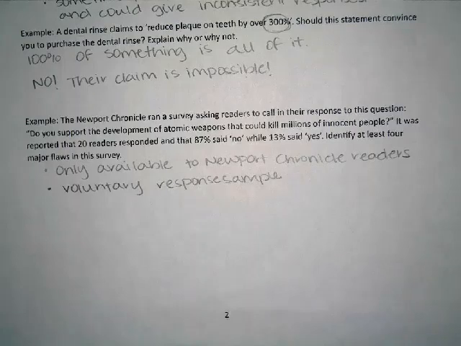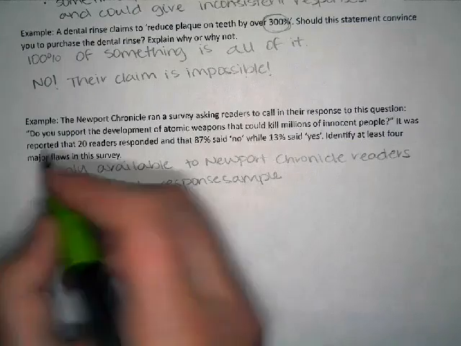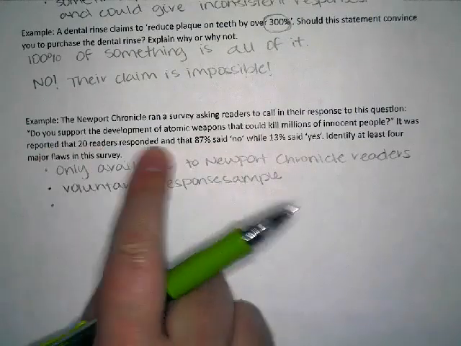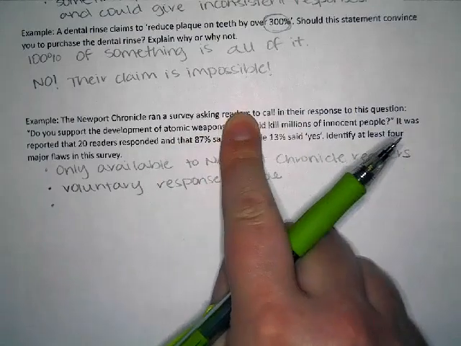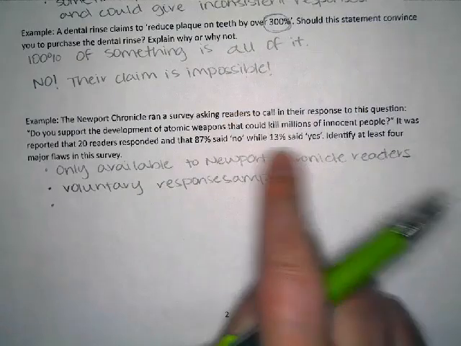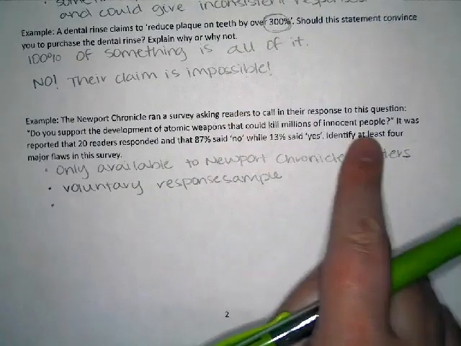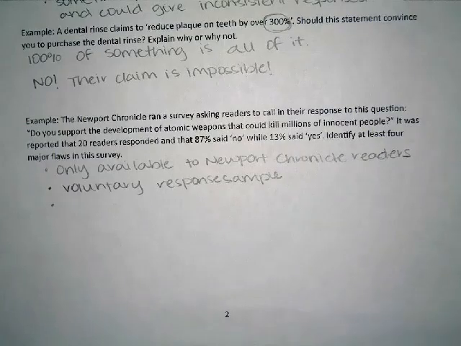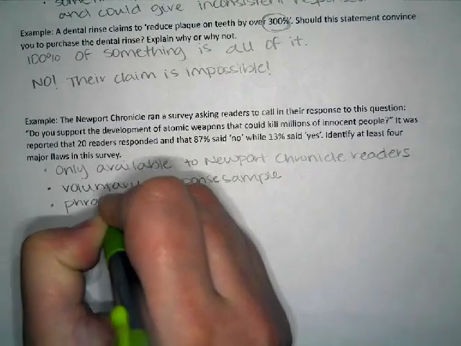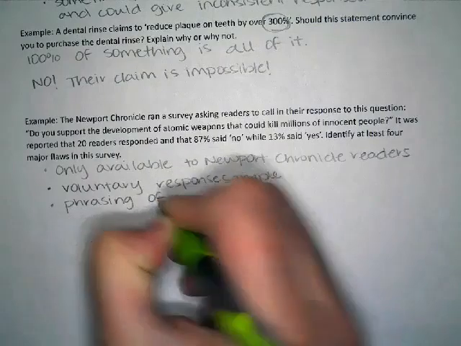The next is the phrasing of the question. So if they had said, do you support the development of atomic weapons? That question would have been fine. But there's a lot of bias in a question that says that could kill millions of innocent people. The way the question is phrased, they tell you how they want you to answer. So the phrasing of the question, that's another issue here.